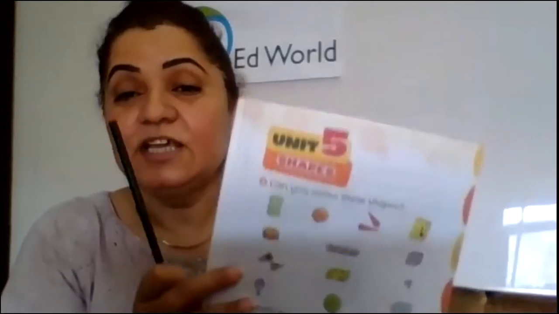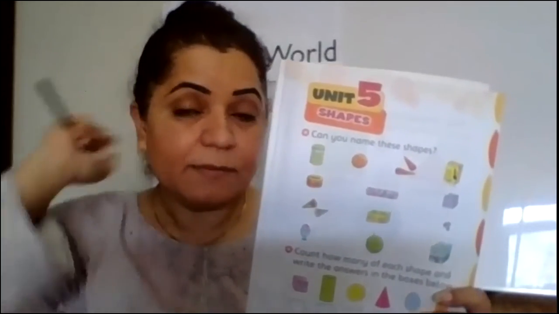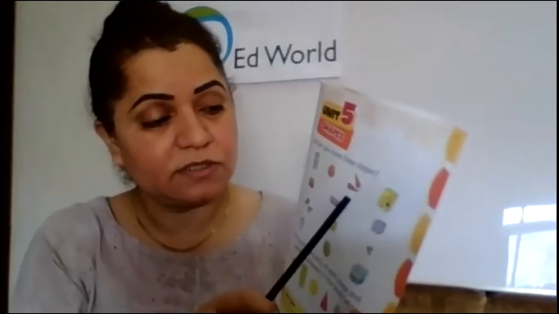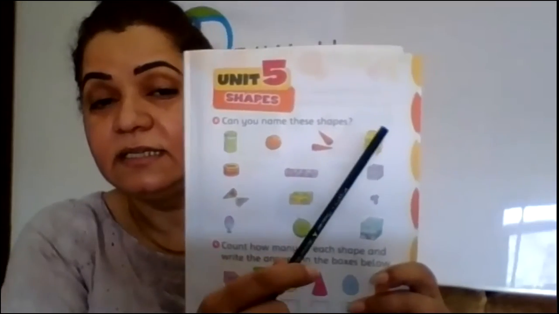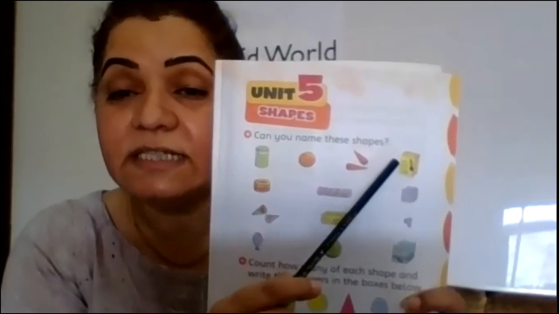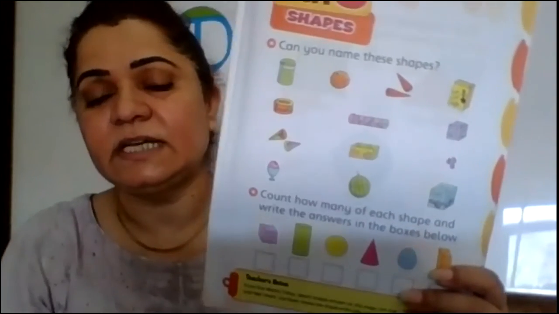Then we have this juice box. I think this is a juice box. No, this is cornflakes. You must have seen a cornflakes box, right? This is a small cornflakes box, but usually we have the big cornflakes box. What do we call it? We call it a rectangular prism, like the tissue boxes. These shapes are also rectangular prisms. So cornflakes is also a rectangular prism.